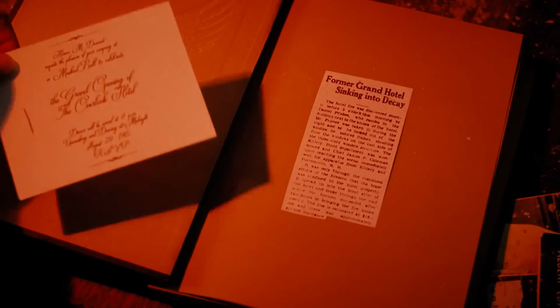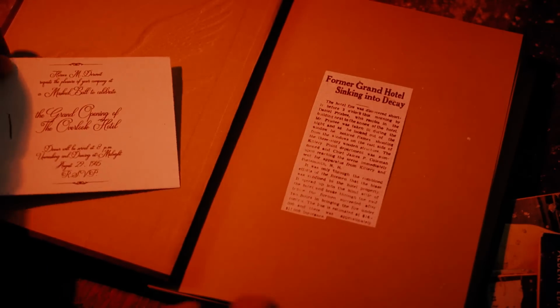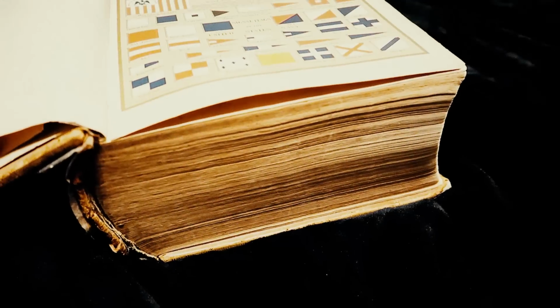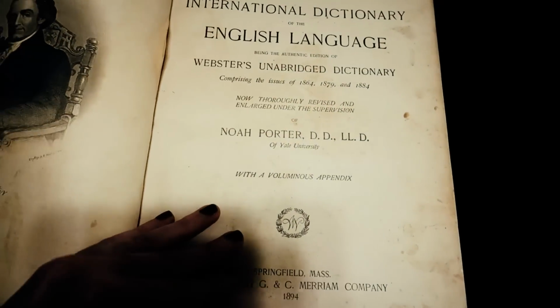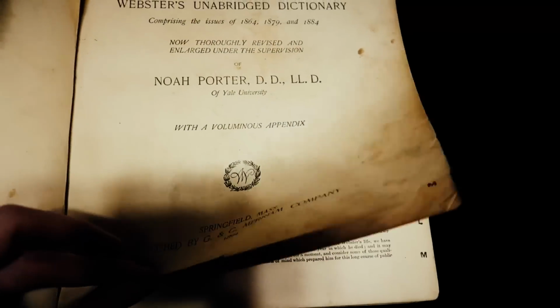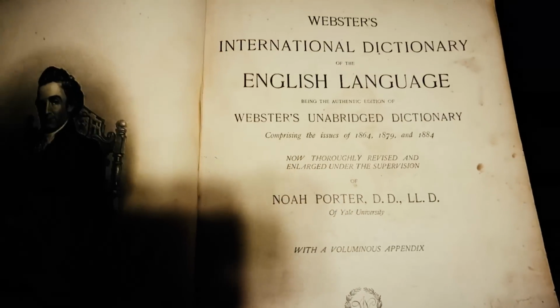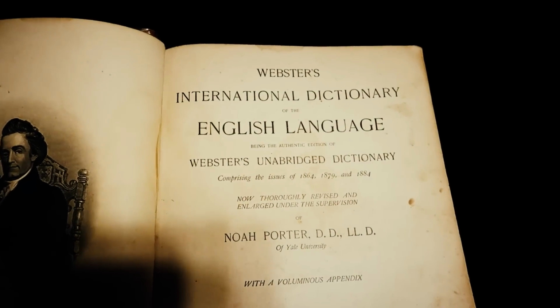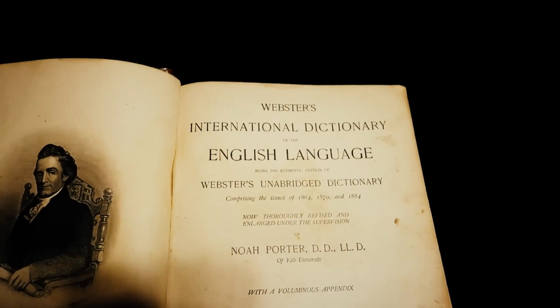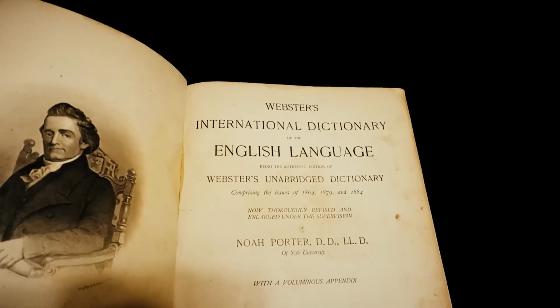Anyway, it's a super huge dictionary. Look how thick that is. You're not going to find a dictionary like that these days. There's so much more information in here. This is from 1894, and it's comprised of the 1864, 1879, and 1884 Webster's International Dictionaries.